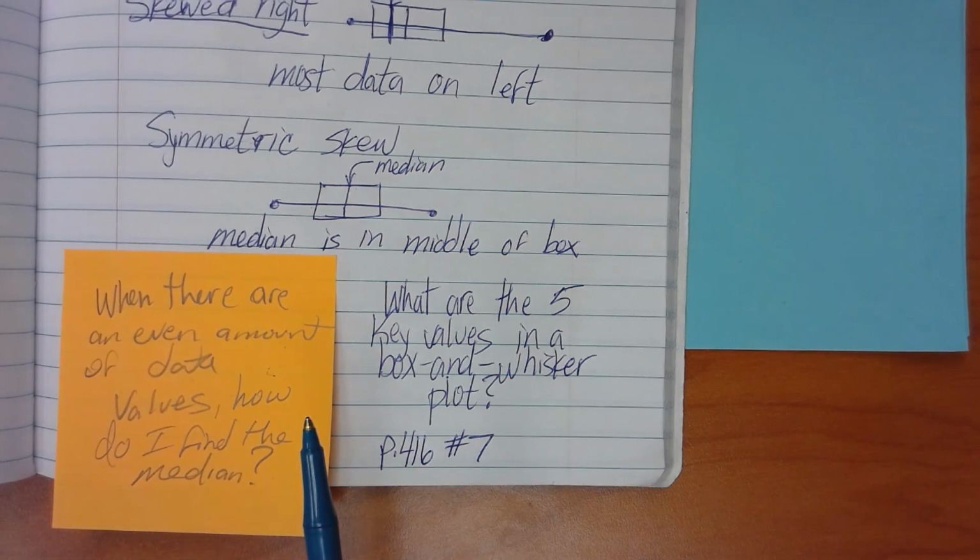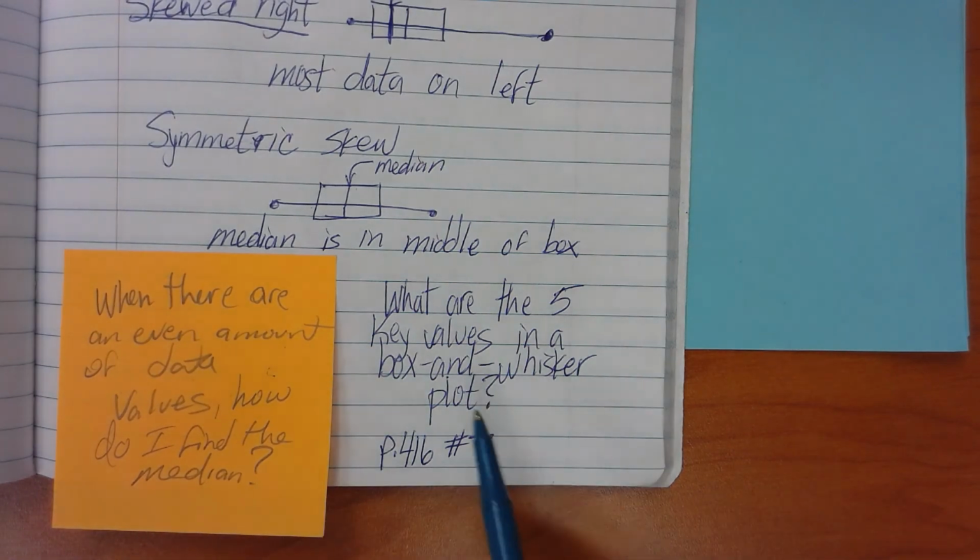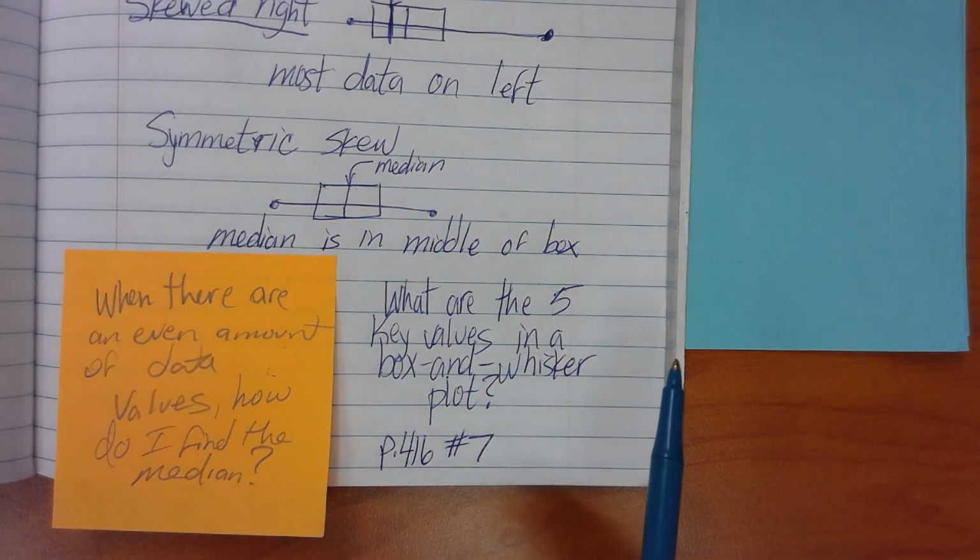And then I will give you some classwork, and I have another question for you about outliers.